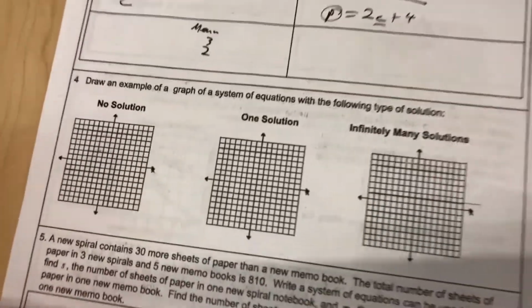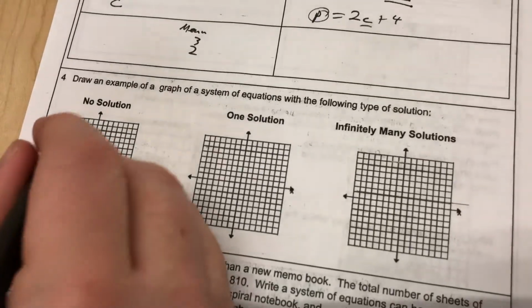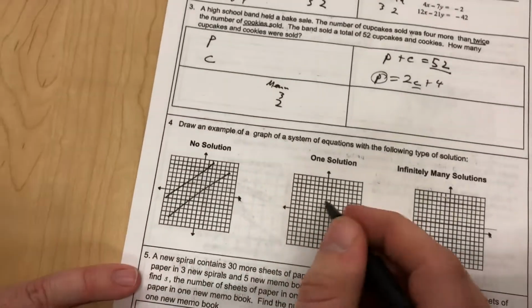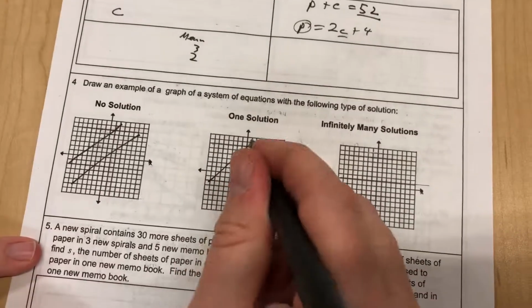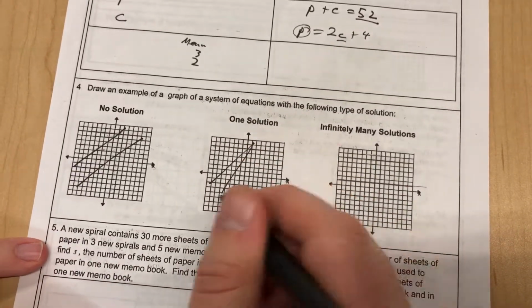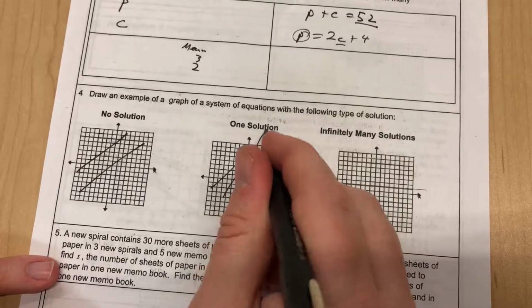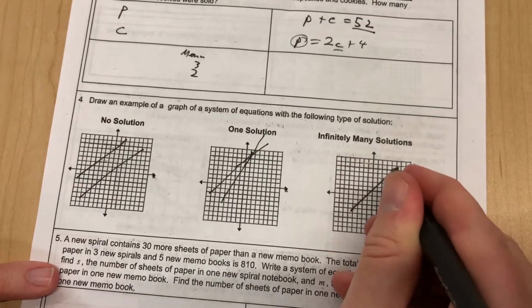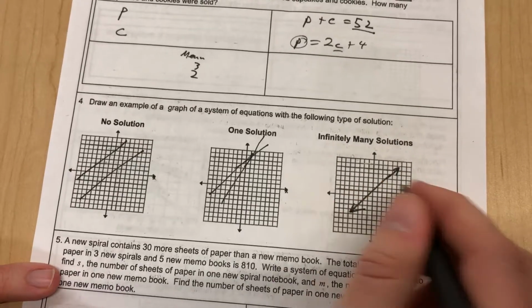Draw an example of a graph of a system of equations with the type of solution. If there's no solution, it's because they are parallel. They're never going to cross. One solution means either they're both going up like this, or you have one positive, one negative, something like that. They cross in one place. Infinitely many solutions means they are exactly the same line on there twice.